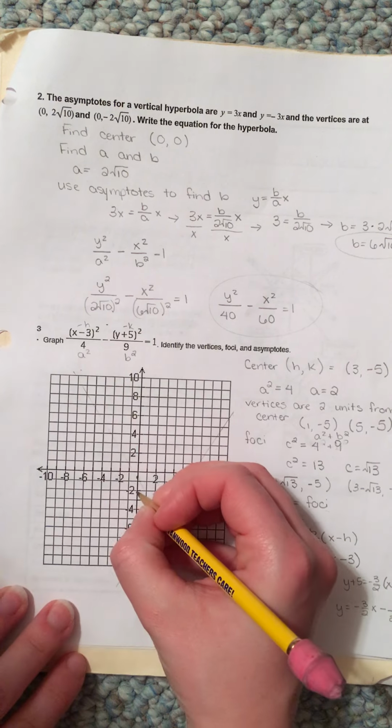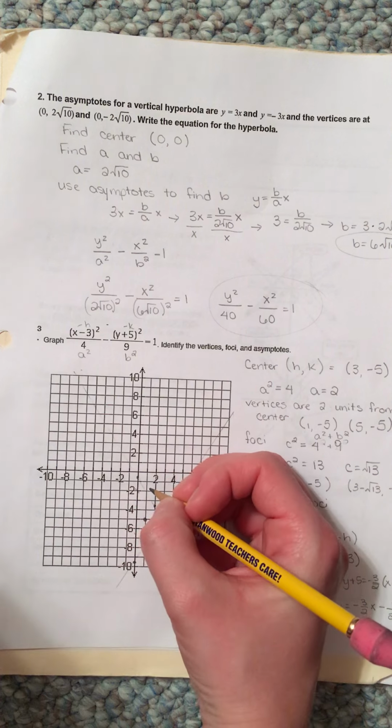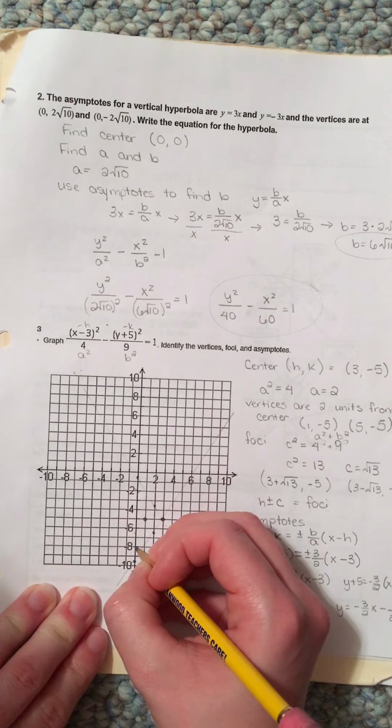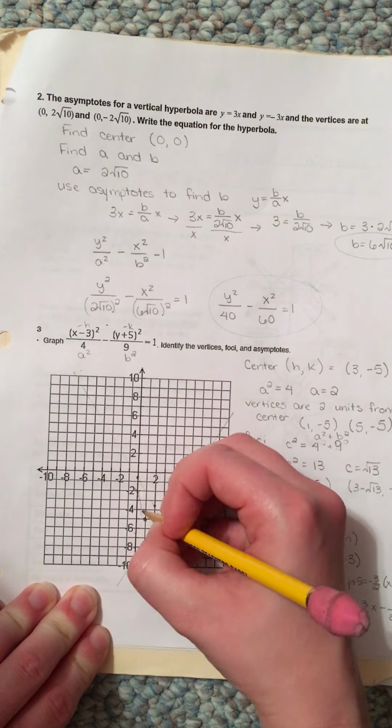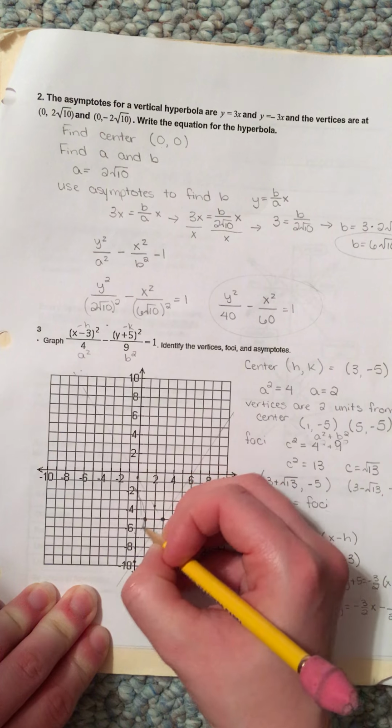And I had a curve coming through almost here around 2, and then coming through here around 8. So this is the vertex.